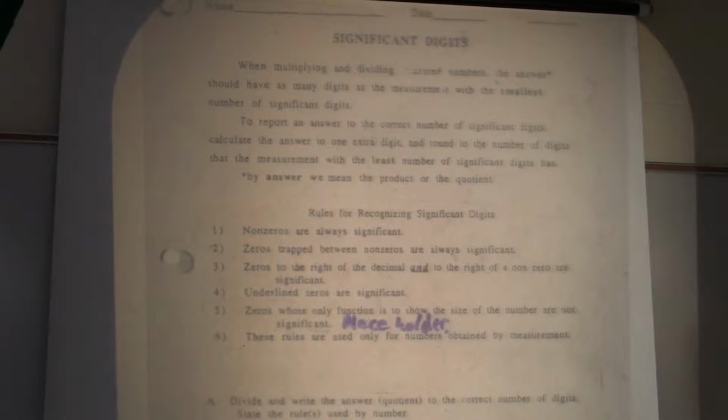So rule number 5, that's just defining placeholders. Yesterday, remember we said if it's not significant, it's a placeholder. And so the purpose of a placeholder is just to show the size or the value of the number. We did, like you had something like this, 6500 grams. Those zeros are placeholders.